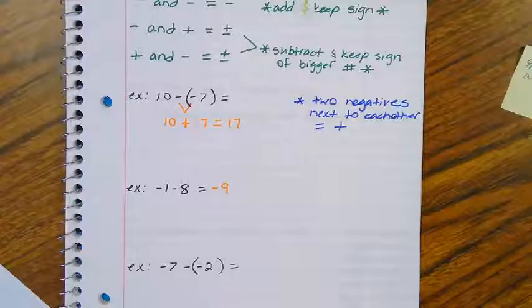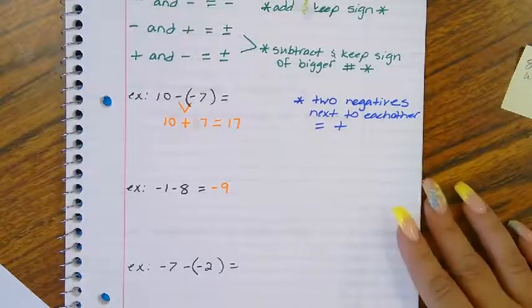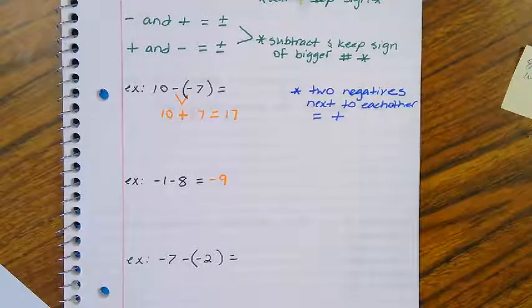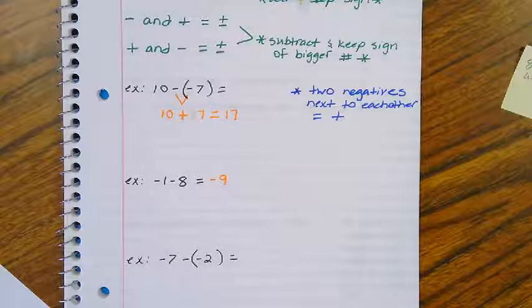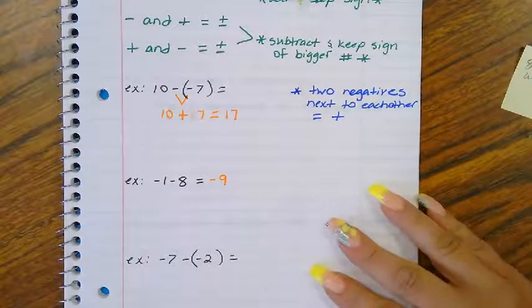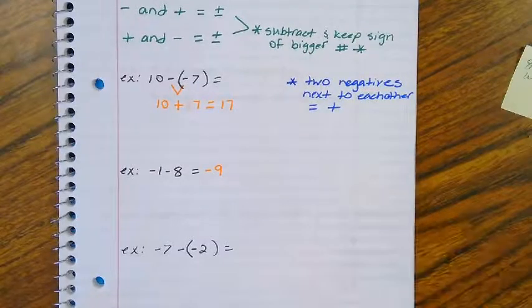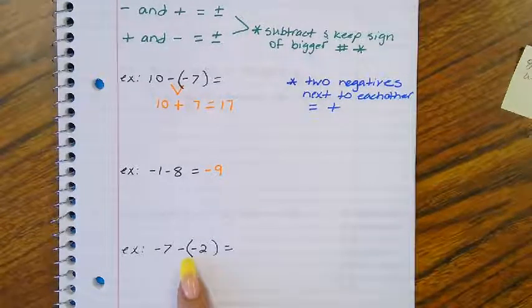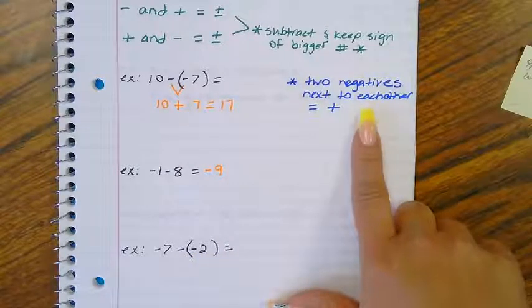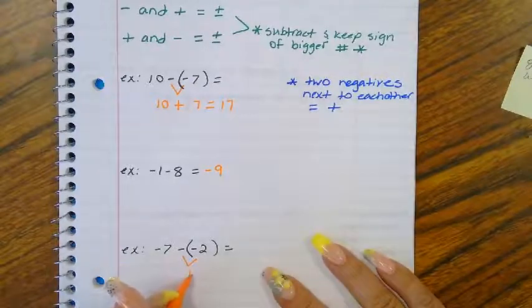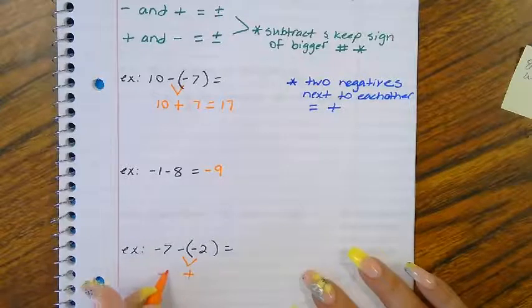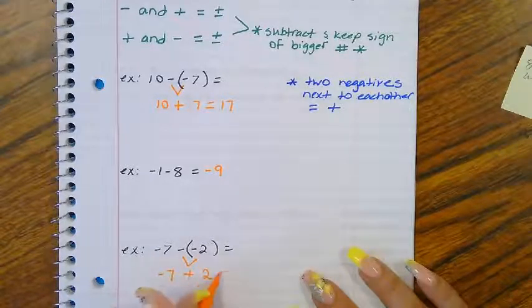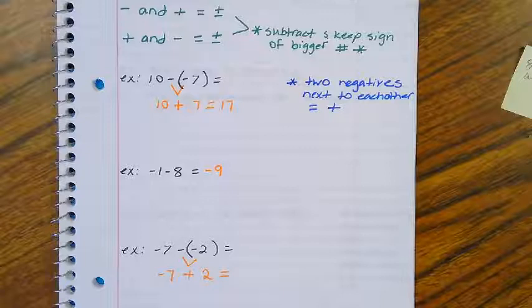Does that make sense? A negative 7 minus a negative 2. So write that guy down. Negative 7 minus a negative 2. Make sure you have those parentheses. It just makes it look a little neater. Doesn't really change anything. So first off, before we do anything, we should be able to see that we have two negative numbers next to each other. So our rule over here in the blue tells us to make that a positive, right? I'm going to bring down my negative 7, and now it's just a positive 2. So we have negative 7 plus 2.